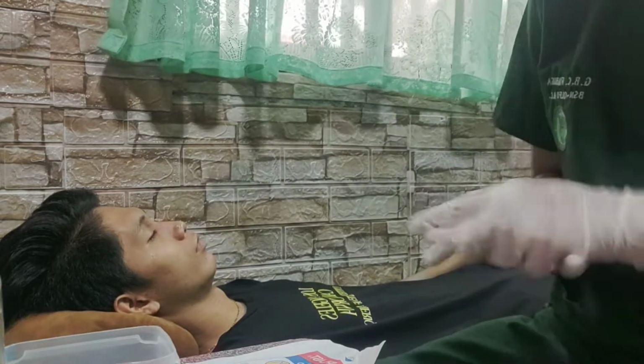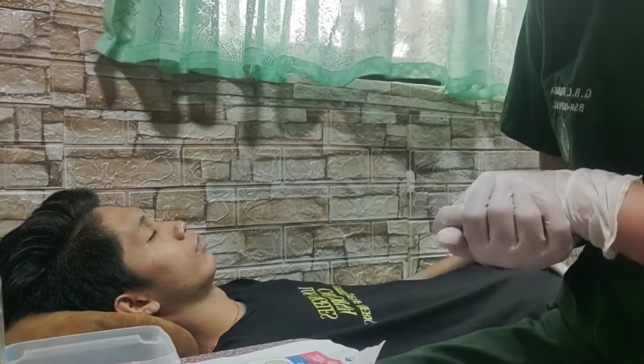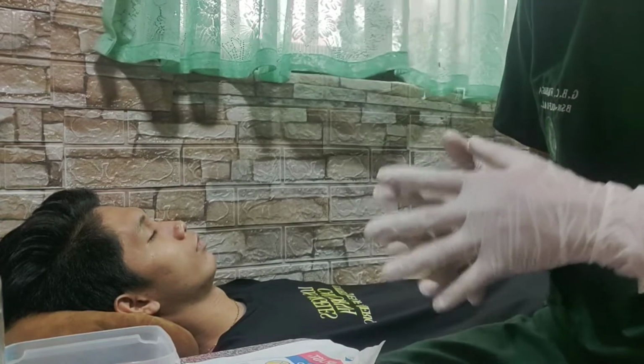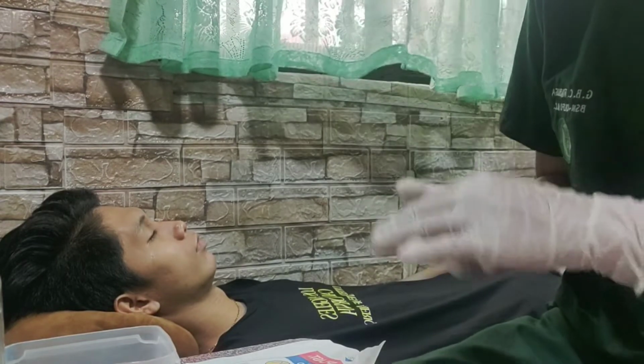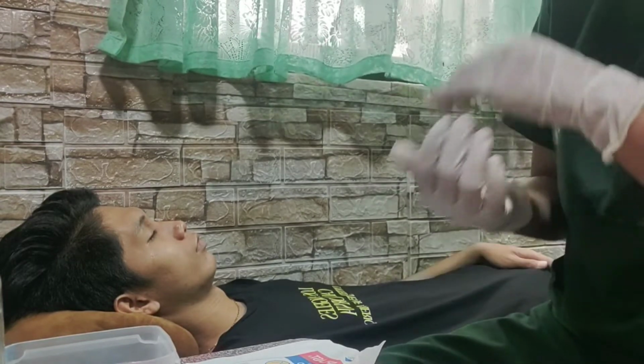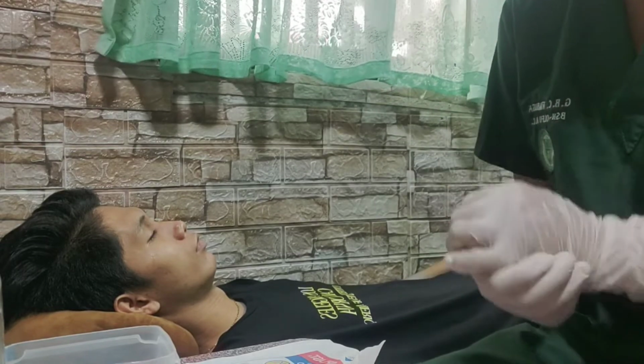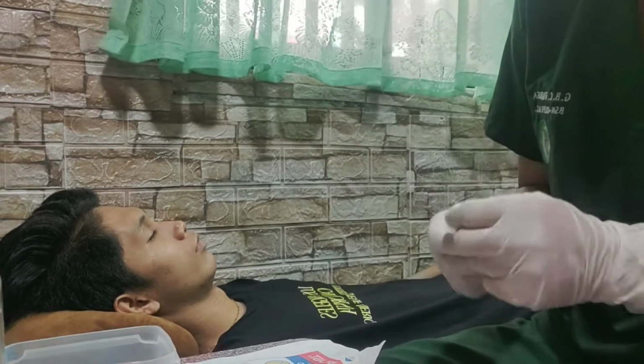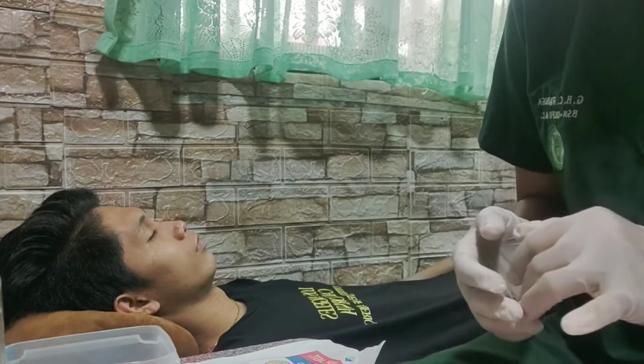Okay? If the patient is unable to blink, put an eye patch or place the tape on the eye patch to the eyes. Then after that, document the procedure including the time, date, name, and signature of the nurse.